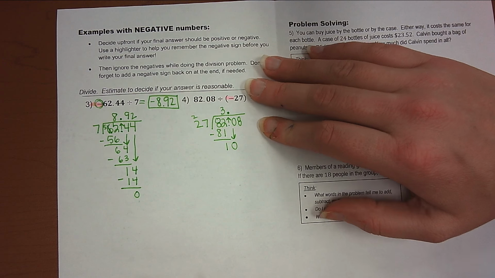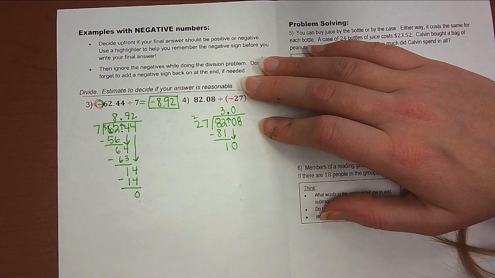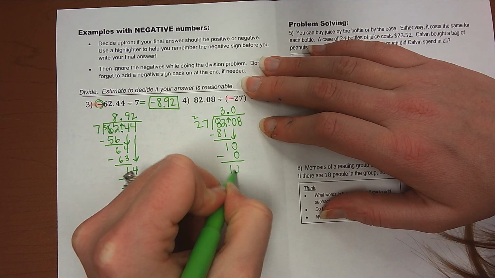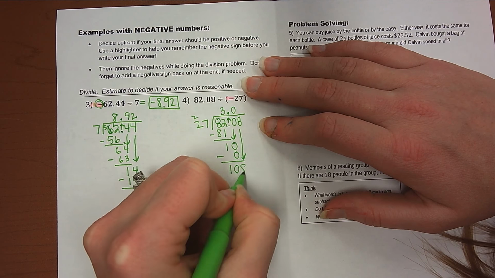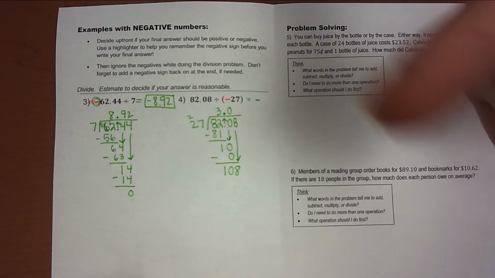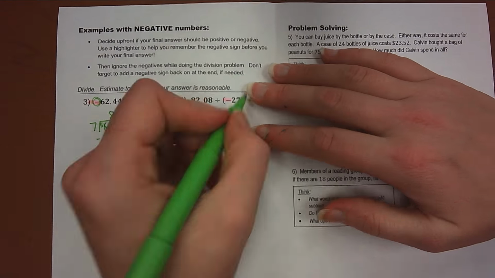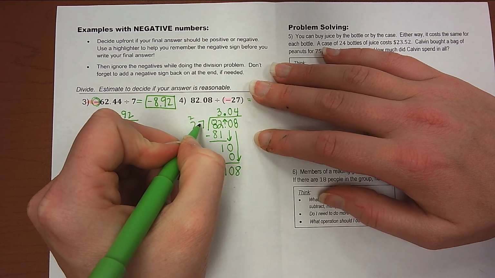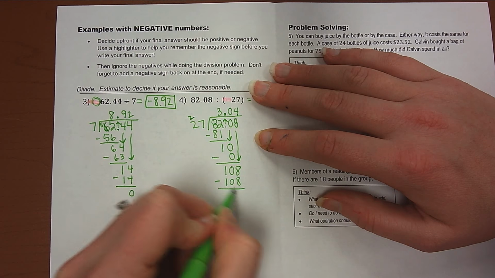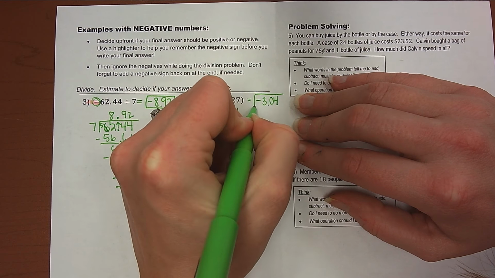Bring down my 0. This is where things get tricky. 27 goes into 10 0 times, so we have to put that it goes in 0 times. And then 0 times 27 is 0. I can subtract, and 10 minus 0 is 10. Bring down my 8. And now again, I'm going to be thinking about my quarters. I've got 25, 50, 75, 100, so I'm thinking about 4 groups for 27. So 4 times 7 is 28, 4 times 2 is 8, plus 2 is 10. When I subtract, I get 0, and so my answer is negative 3 and 4/100ths.